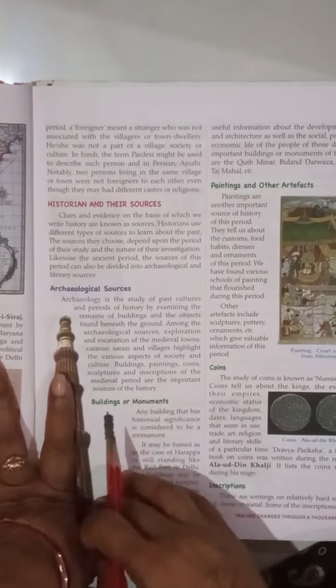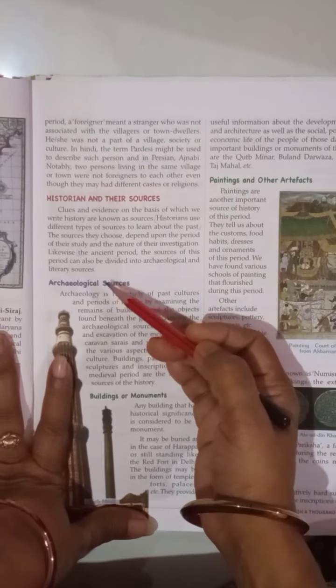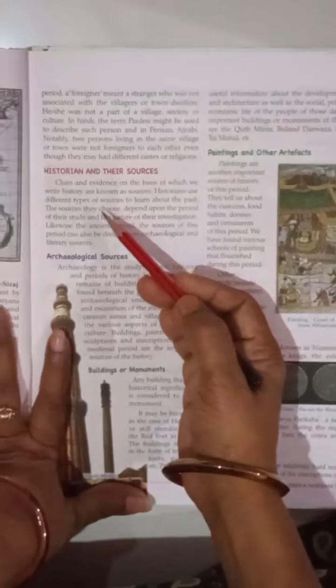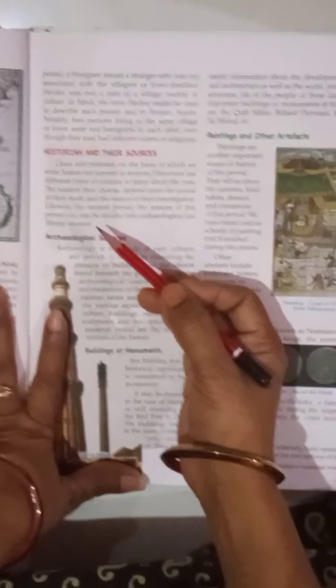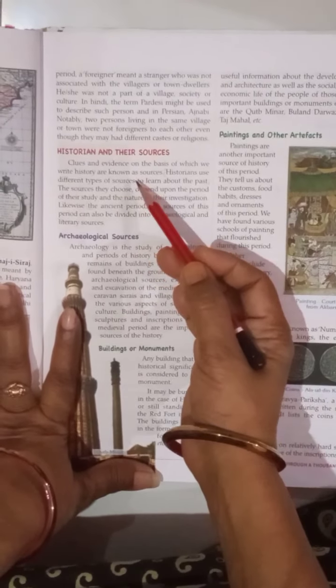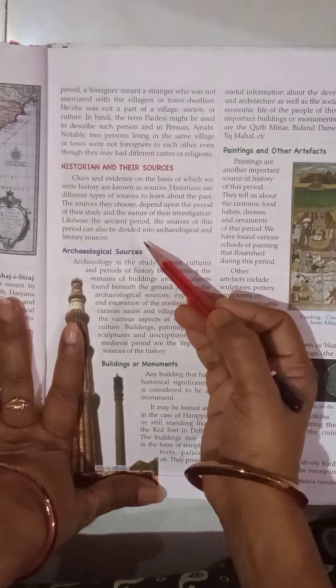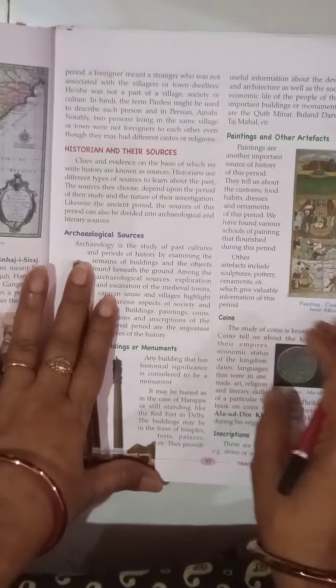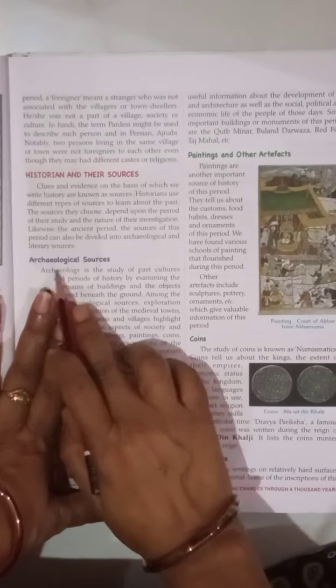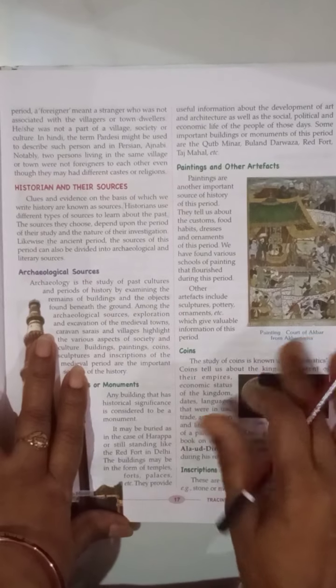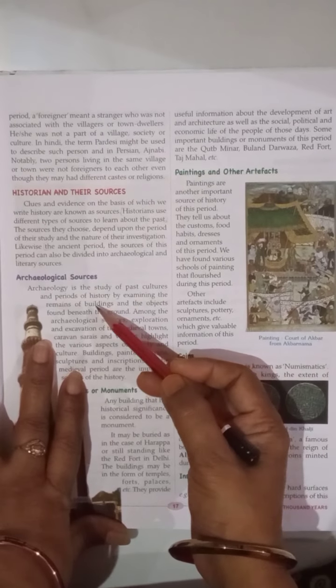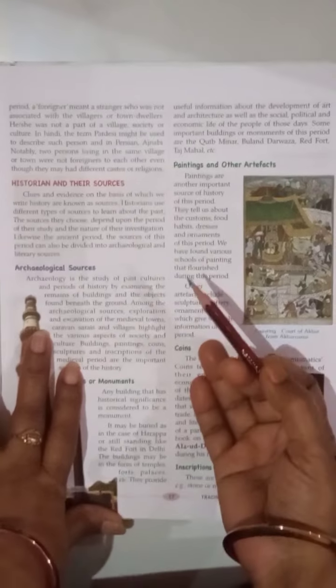Come to the next point, historians and their sources. What are the historians and their sources? Archaeological sources and literary sources. Archaeological sources means the study of past culture and periods of history.